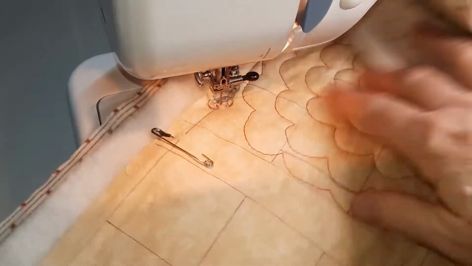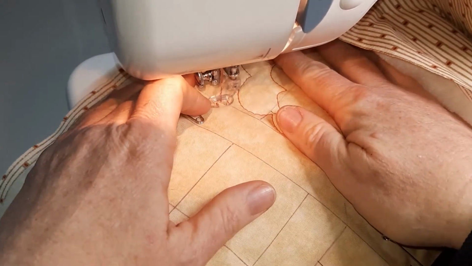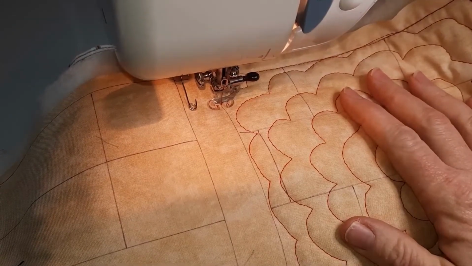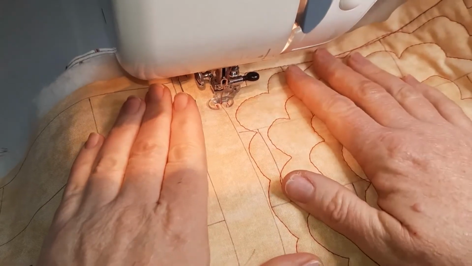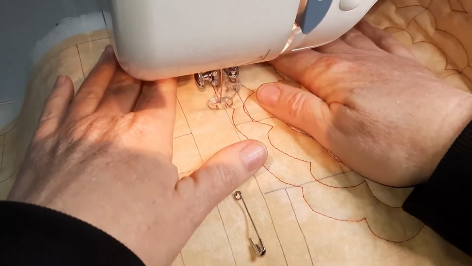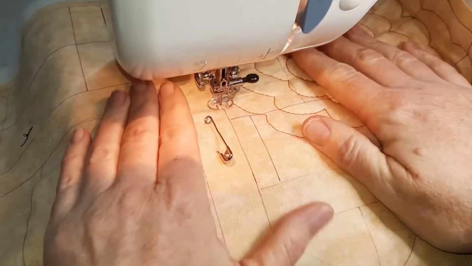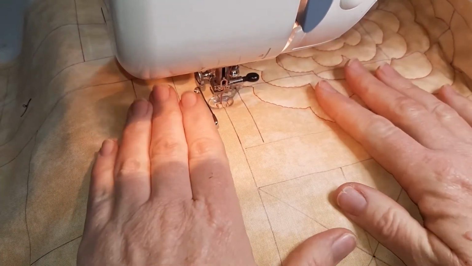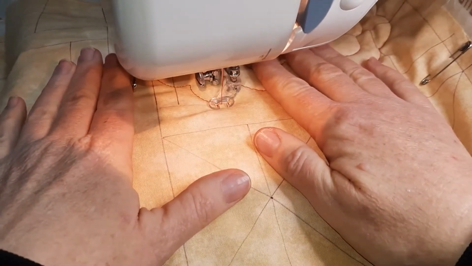Put my needle in the down position and right, so I've done that corner. And let's finish that corner as well.